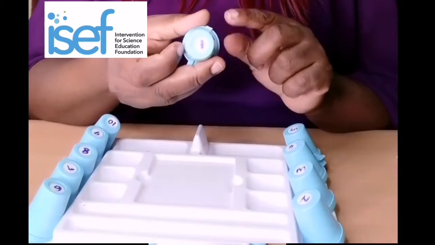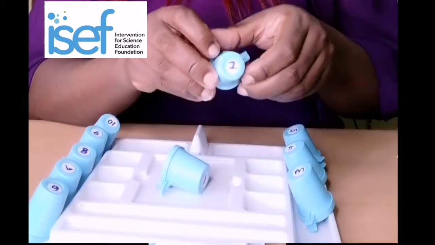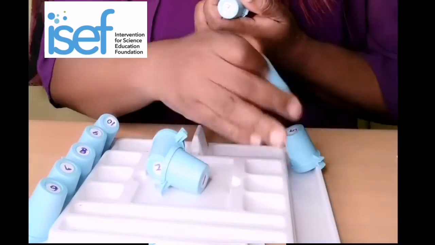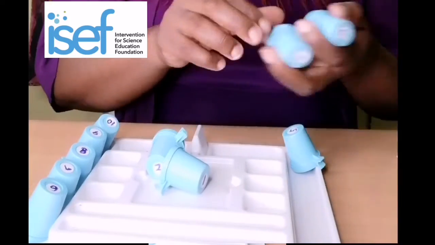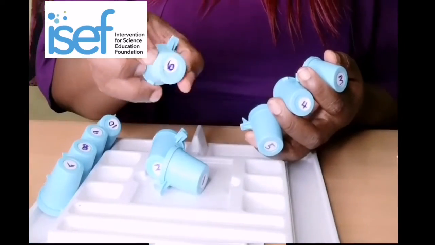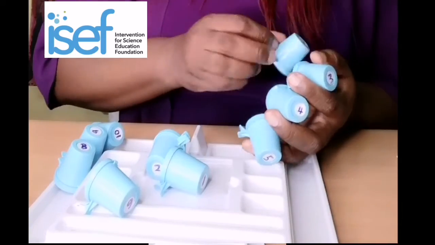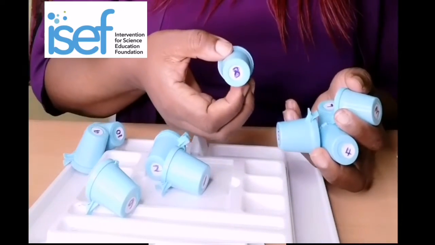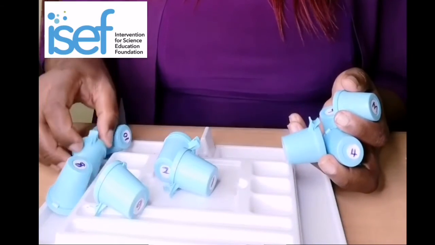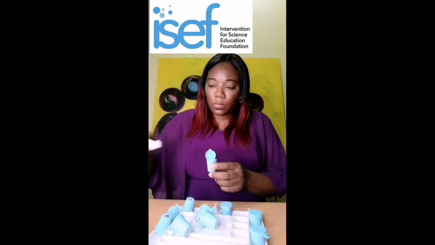Put 1 teaspoon in this, 2 teaspoons in this, 3 teaspoons in this, 4 teaspoons in this, 5 teaspoons in this, 6 teaspoons in this, 7 teaspoons in this, 8 teaspoons in this, 9 teaspoons in this, and 10 teaspoons in this.